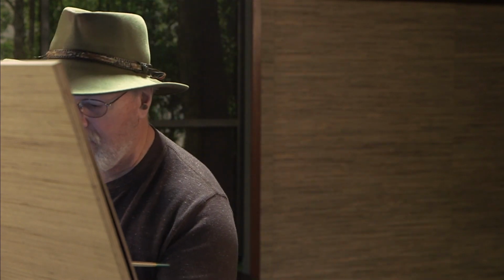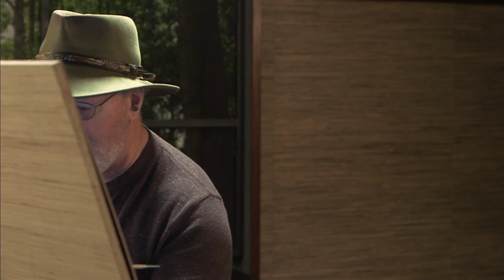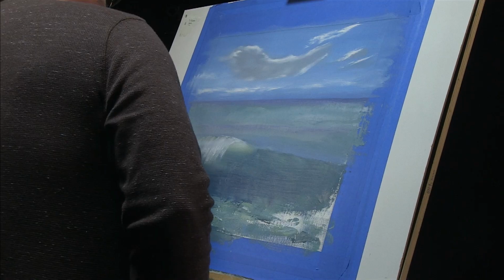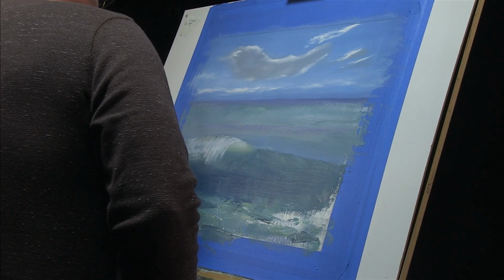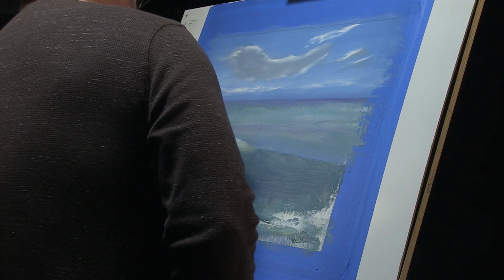There we go. The wave's curving over. Okay, well. And this water's definitely churning a bit.